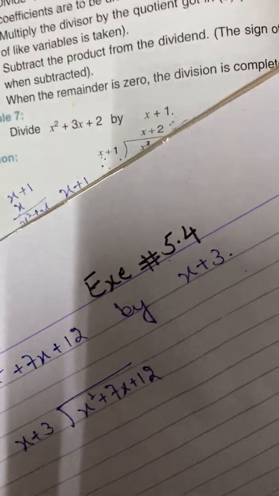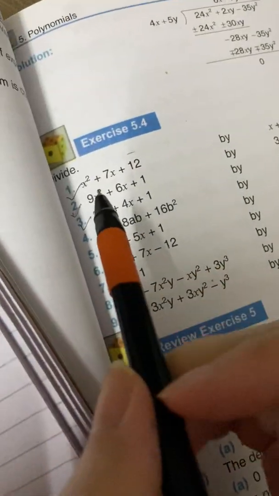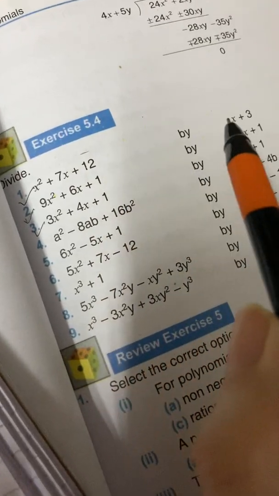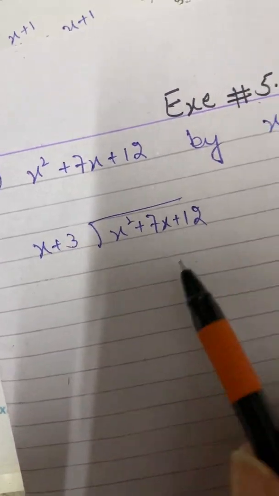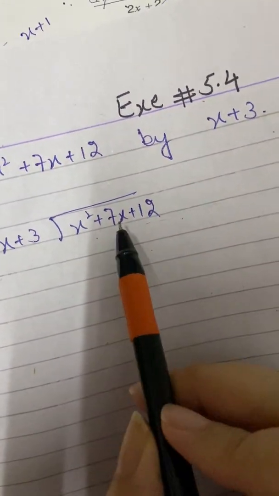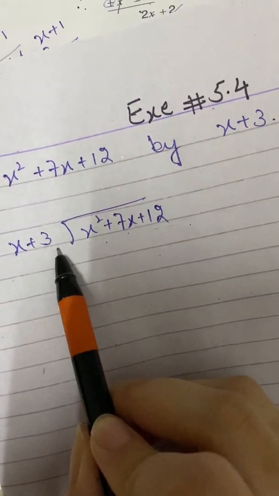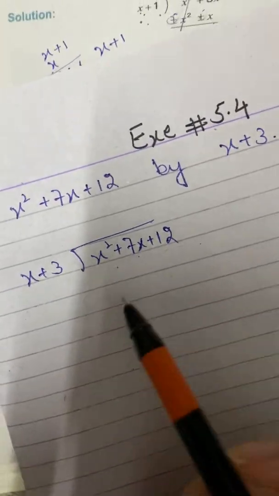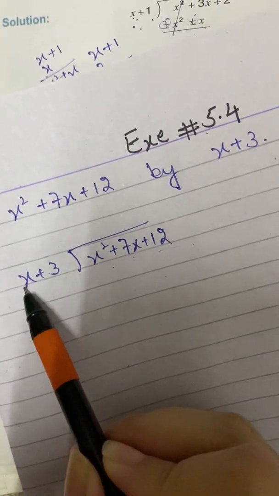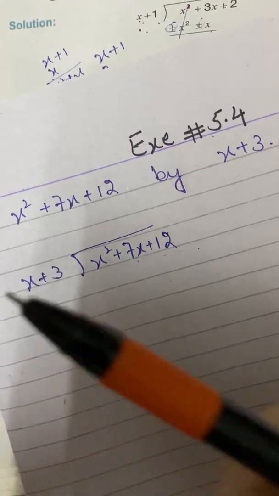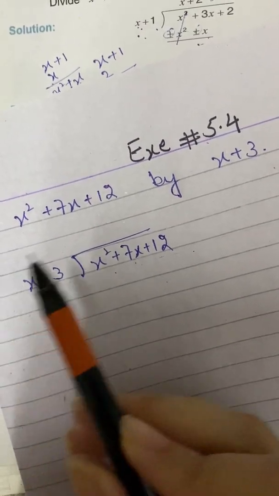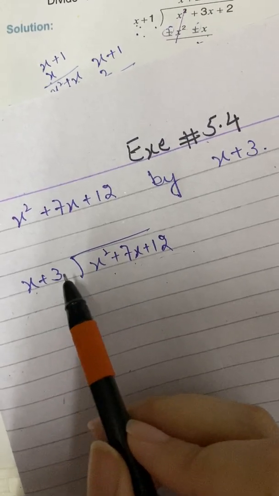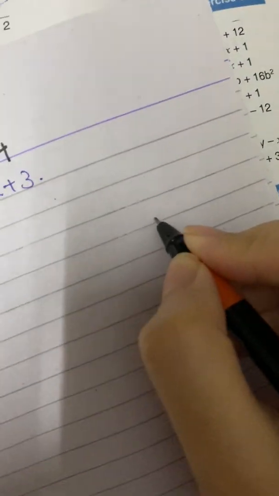Let's start the exercise, that is exercise 5.4, and our first question is x square plus 7x plus 12 by x plus 3. Now you can see that again we have a quadratic polynomial, and we have to divide this polynomial by x plus 3, that is the linear polynomial. Just focus on the first term. We have to make this first term as x square. What variable should be multiplied to make it x square? We will multiply this x plus 3 by x.